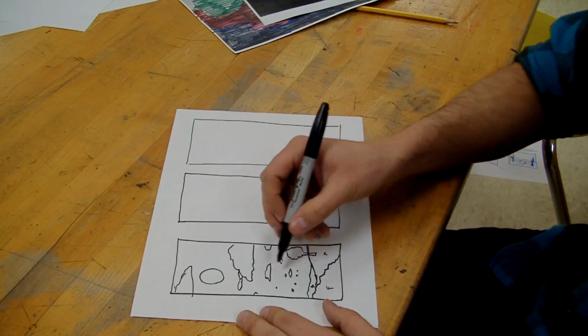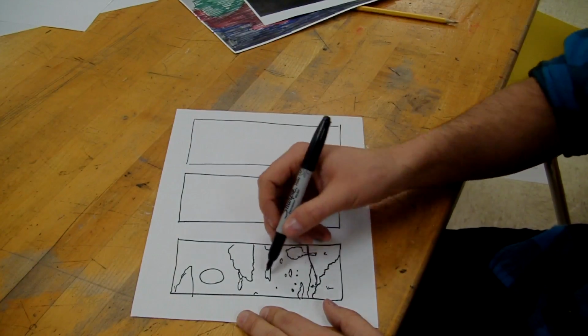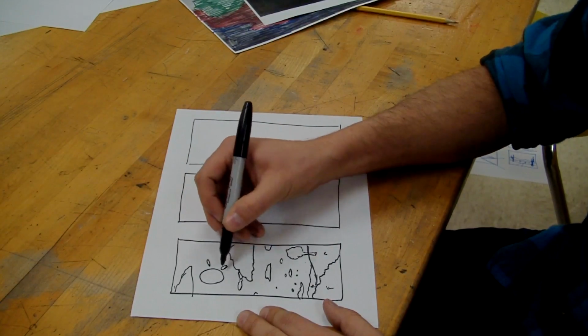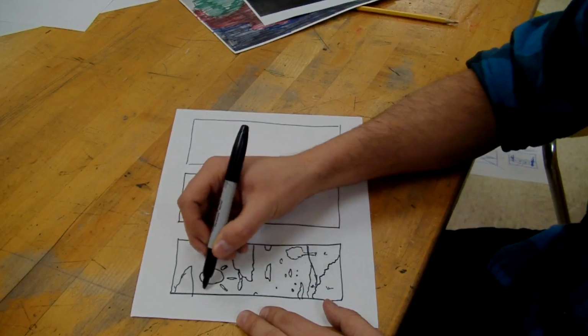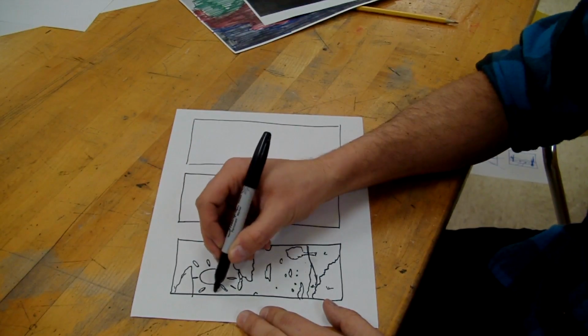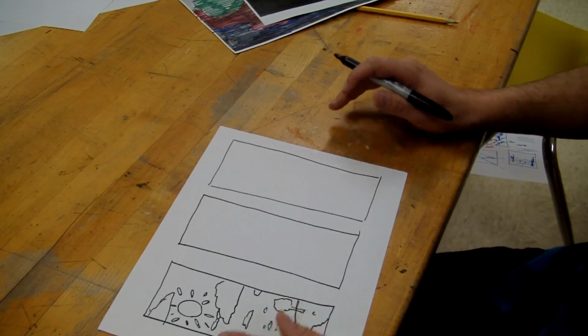The tricky thing with sky is I could make a big one down here if I wanted to, but you just got to make sure that your sky looks different. I'm also going to make my sun look a little bit different. I'm going to make it look a little bit more graphic here. So now I've got my sky one done.